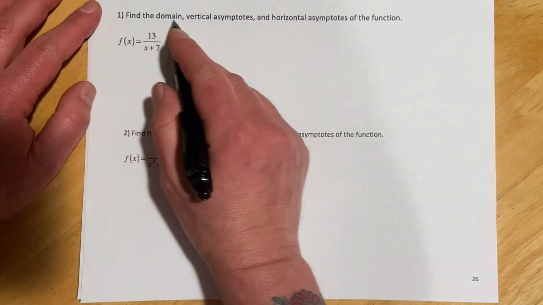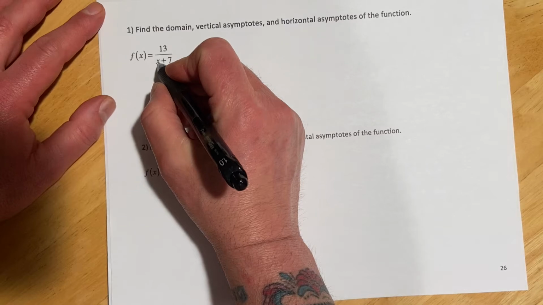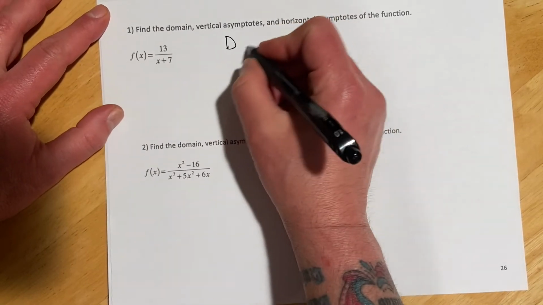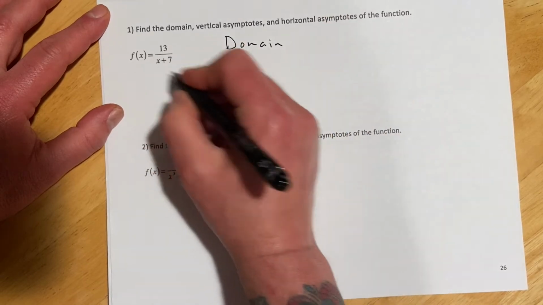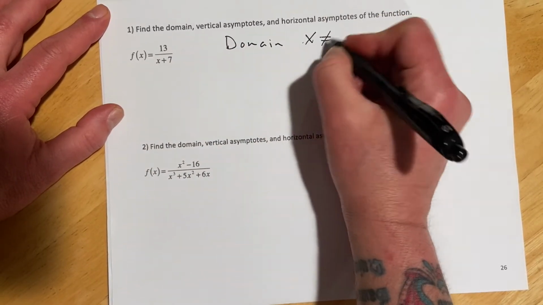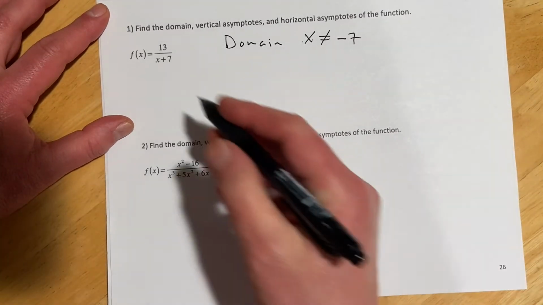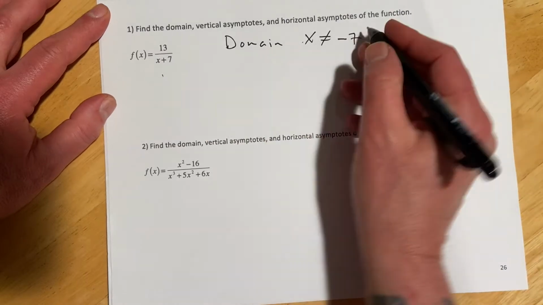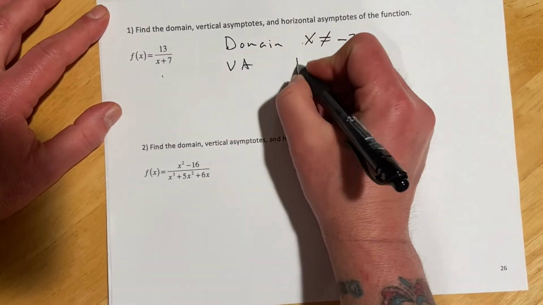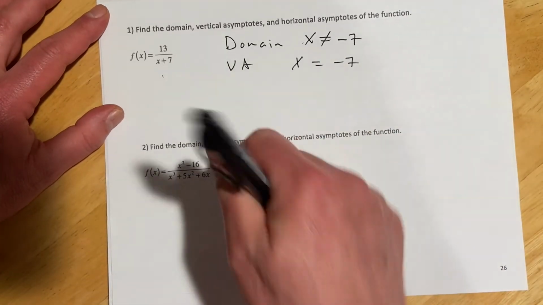For this first one, find domain, vertical asymptotes, horizontal asymptotes. So here, our domain every time is just going to be whatever can't be in the denominator. So in this case, x cannot equal -7 because that would give me division by 0. Our vertical asymptotes are going to actually be the thing the domain can't be. So vertical asymptotes are going to be at x equals -7 because that's what's messing it up.